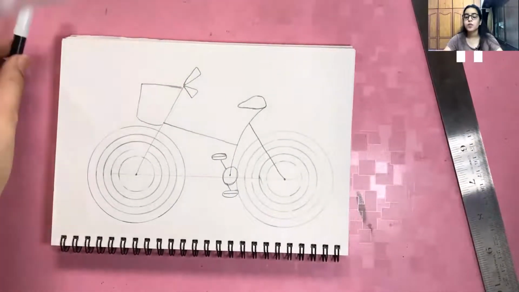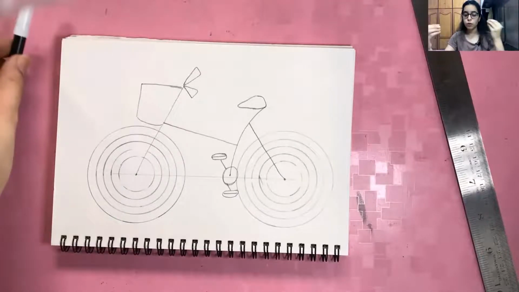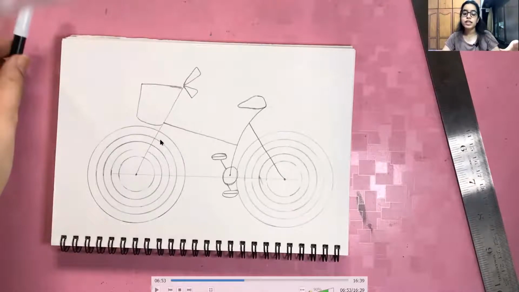Okay, so we have a beautiful bicycle rough sketch all ready in front of us. I hope you guys are also done with it. And now it is just time to get into the mandalas. So what we are going to do is, instead of creating wheels over here, we are going to draw mandalas over here. Okay, so you already see the gap between these concentric circles.